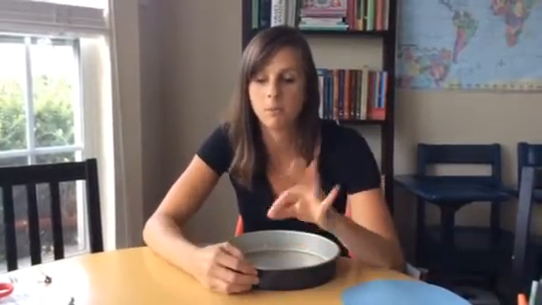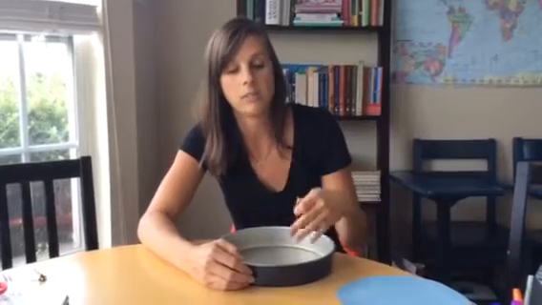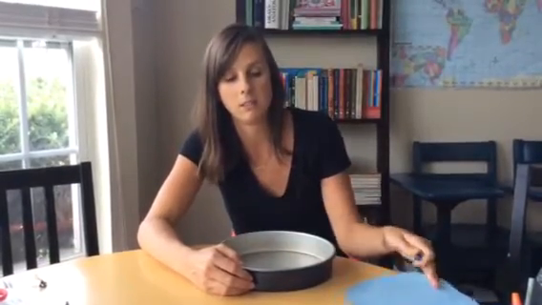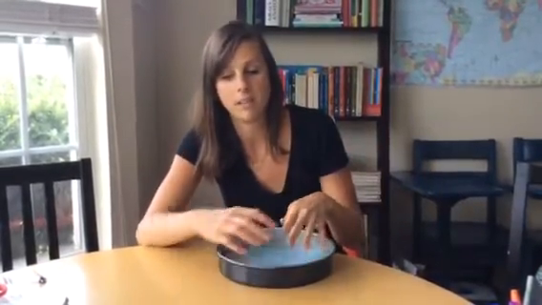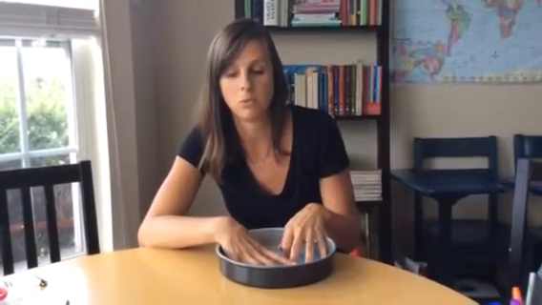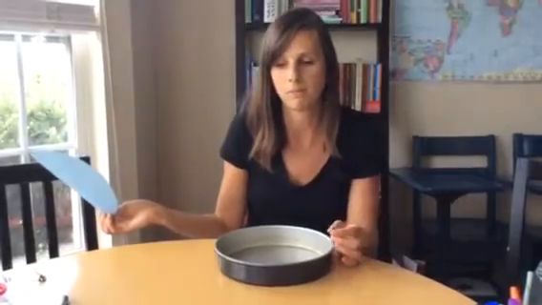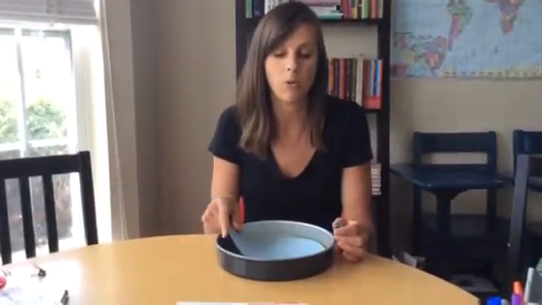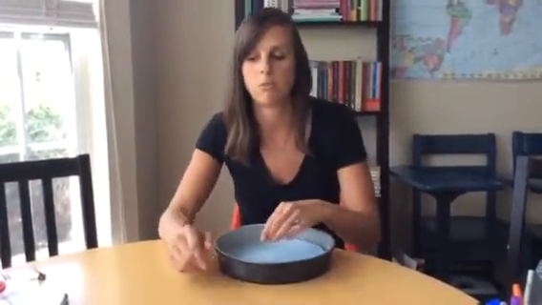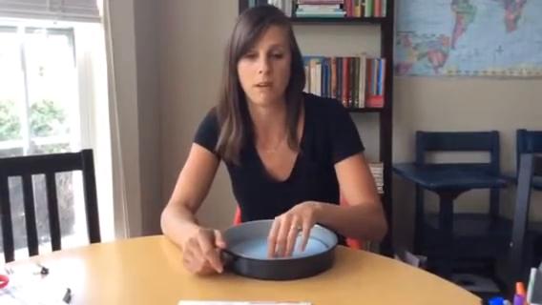The marble stopped moving more quickly, like it slowed down faster in the pan because of the paper. Because that caused friction. When the friction between the pan and the marble was removed, it moved faster. The planets continue to move around the sun because their movement through space is not restricted by friction.